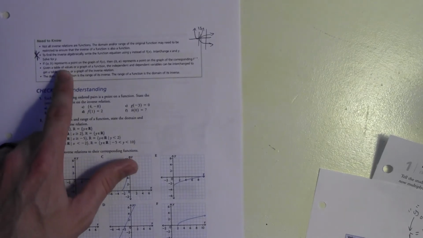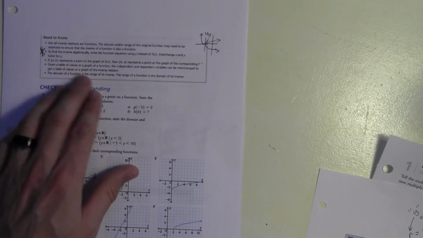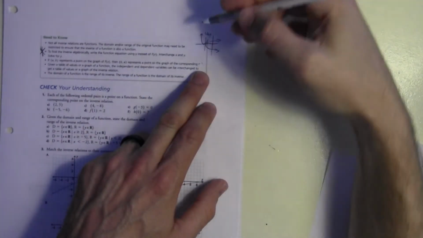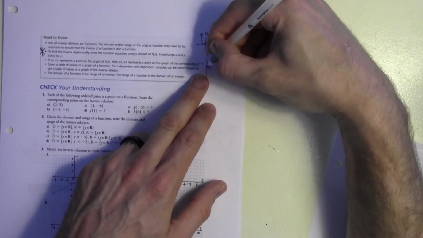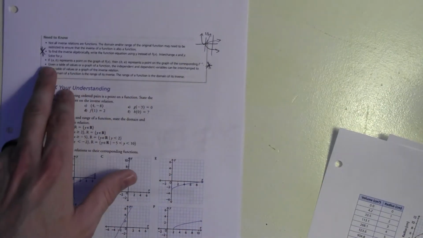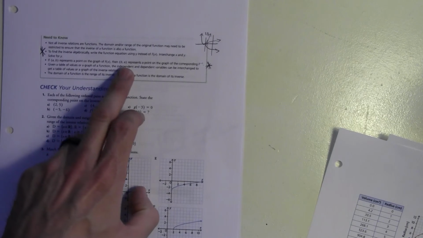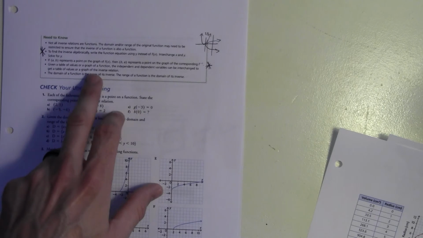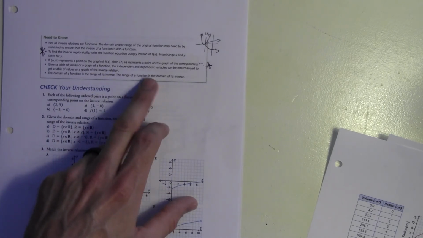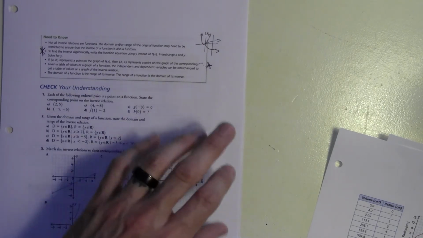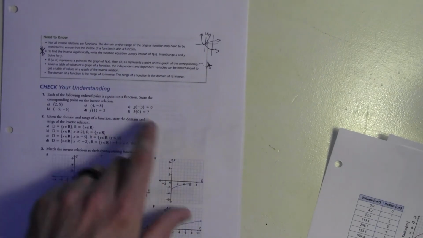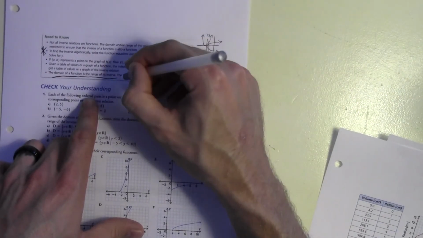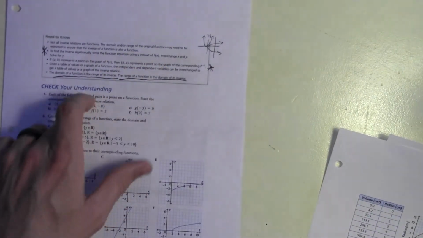If (a, b) represents a point on the graph of f of x, then (b, a) represents a point on the graph of the corresponding f negative 1 of x. Very, very interesting to know that. Okay, if we have a point on the original function, we can reverse the x and y values and we'll have the point on the inverse function. Given a table of values or a graph of a function, the independent and dependent variables can be interchanged to get a table of values or a graph of the inverse relation. That's from the first example. And the domain of a function is the range of its inverse. And the range of a function is the domain of its inverse.